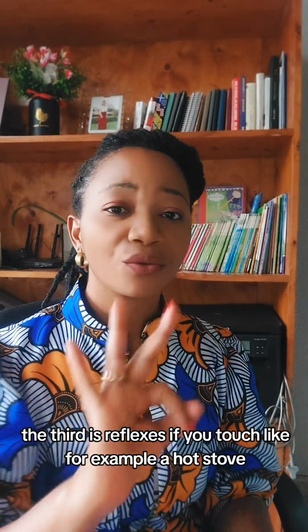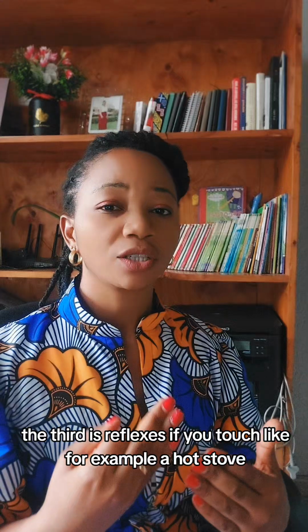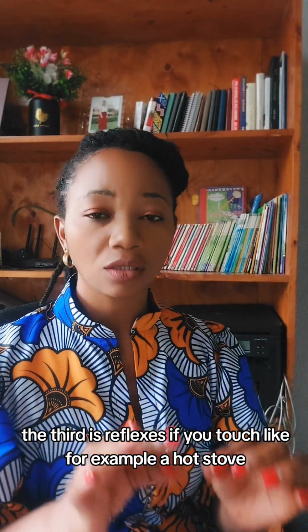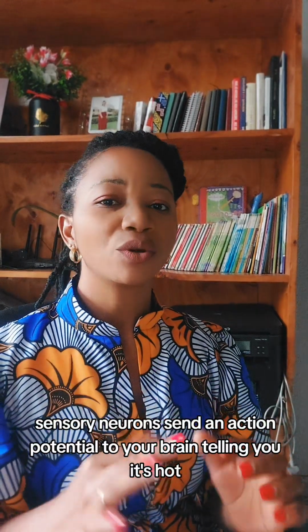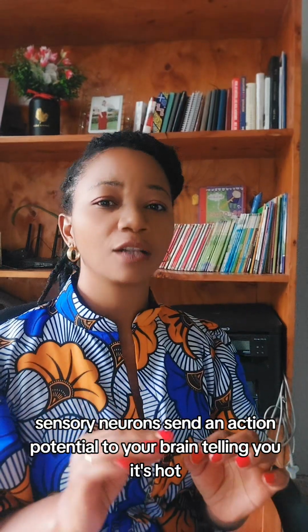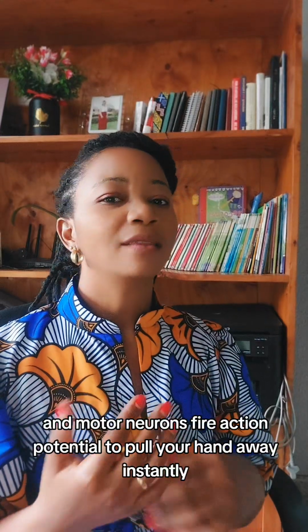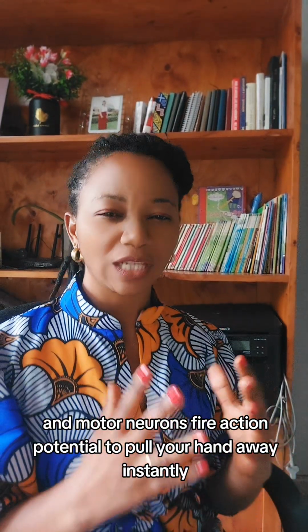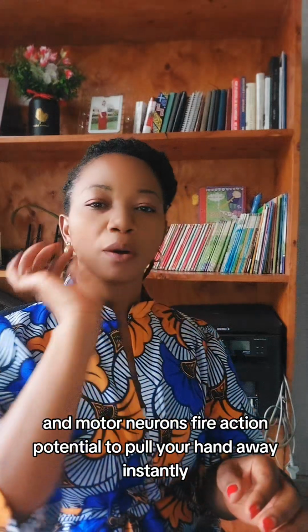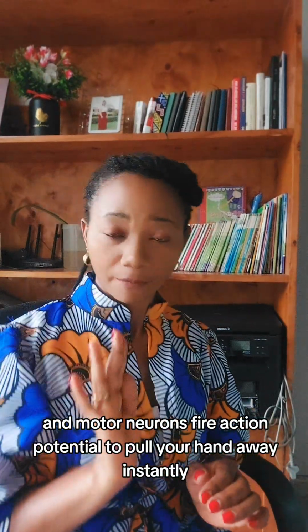The third is reflexes. If you touch, for example, a hot stove, sensory neurons send an action potential to your brain telling you it's hot. And motor neurons fire action potentials to pull your hand away instantly.